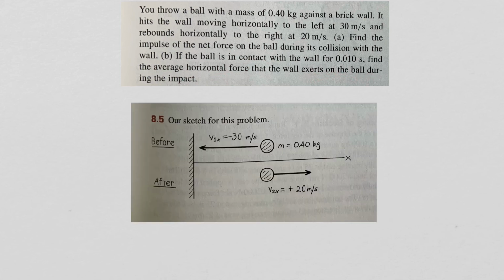So here is a sketch of the problem. The ball is initially moving towards the wall, hits the wall, bounces back off. The speed of the ball before collision is 30 meters per second, and after collision is 20 meters per second. So since the ball initially is moving in negative x direction, the speed will enter calculations with a minus sign in front of it, and then after collision, the final speed of the ball will enter calculations with a positive sign. Let's write down the momentum of the ball before and after collisions.